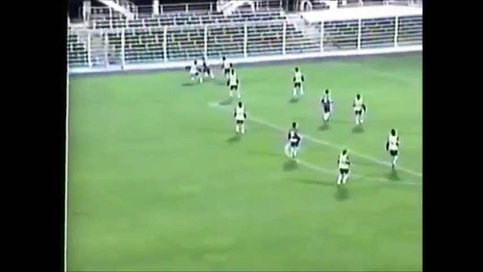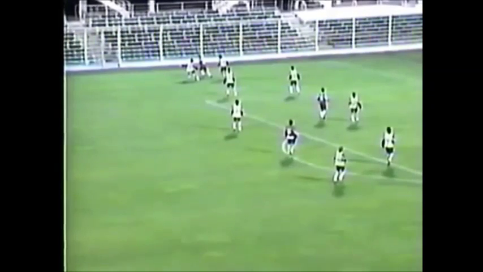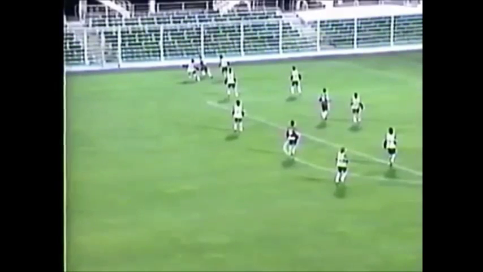Let's go back again to the exercise using the whole field to watch how 2 or 3 players apply pressure on the opponent with the ball, while their teammates mark territorially, tightening the spaces close to the action.